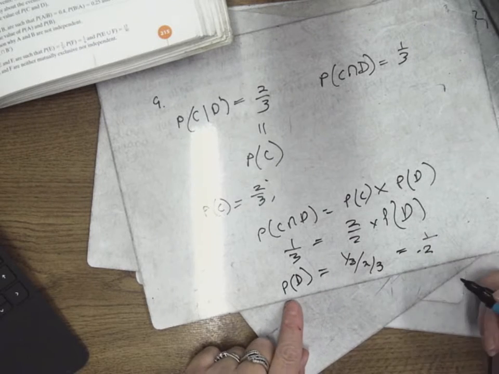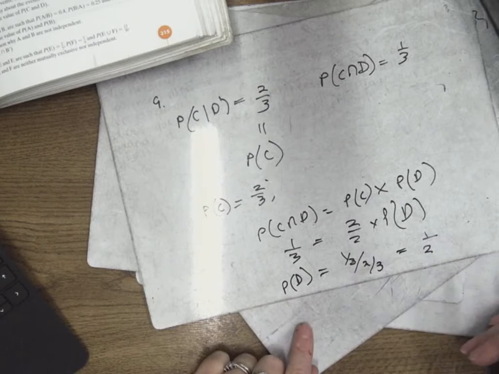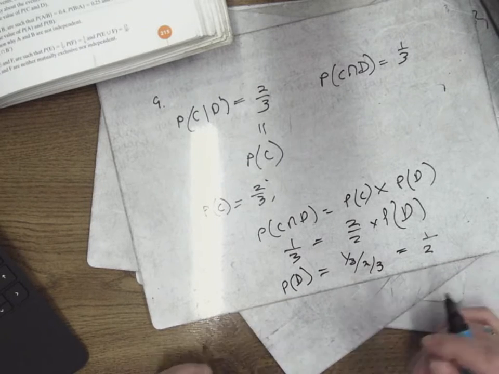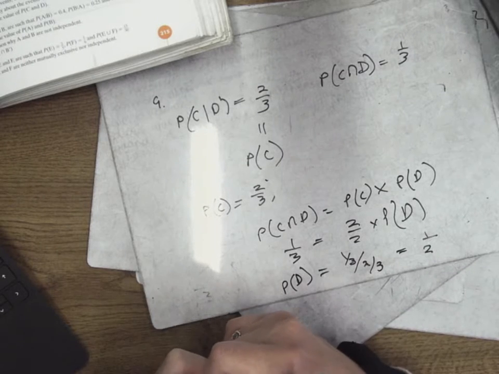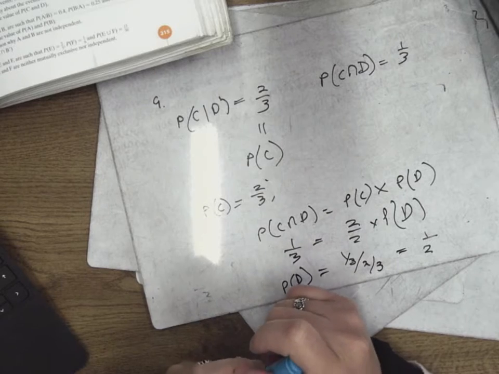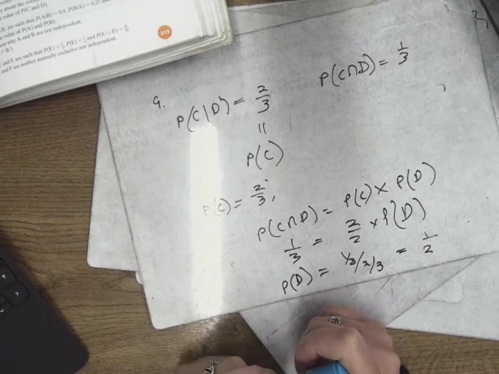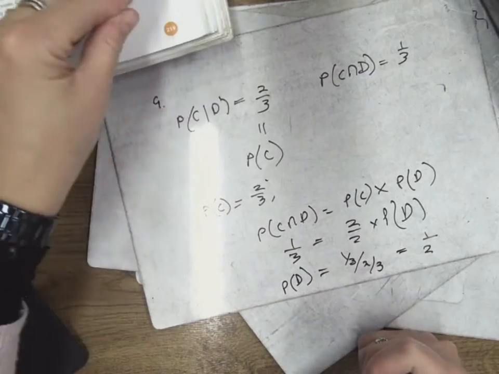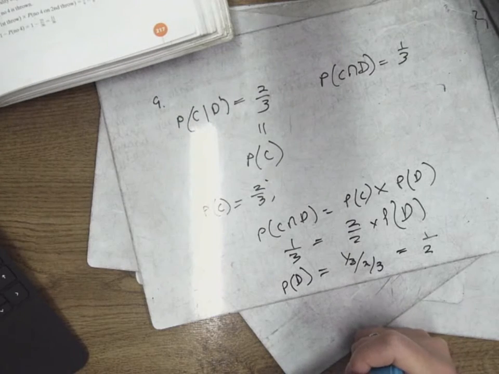So, is that right? So probability of D is a half. Are we okay with that? Yeah. That was 9. Is 10 okay? Yeah. Right, okay. I might give you a few more of those to do in a few minutes.